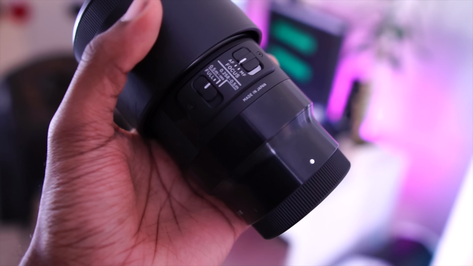A lot of times when I'm doing product shots, product photography, or product reviews, I'll use a macro lens. I use the Sigma f2.8 70mm macro. A lot of times I also will use a wide angle lens, and this one is a 16mm for the Sony a6500.